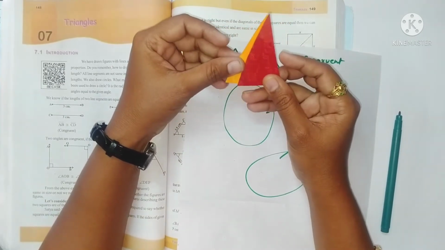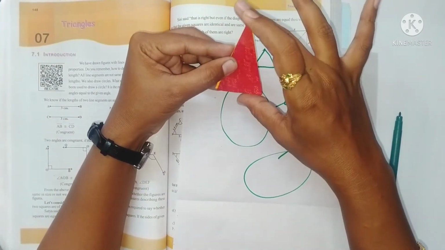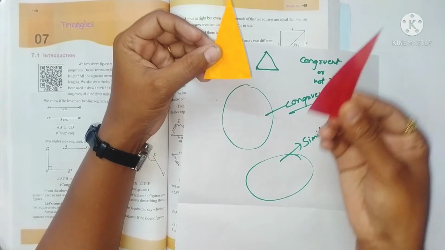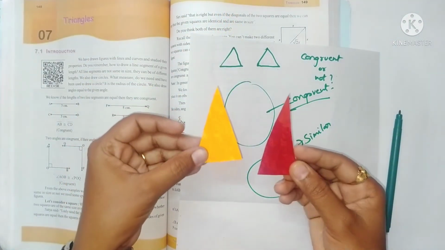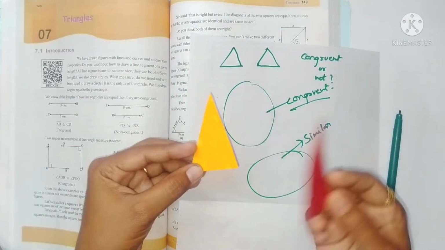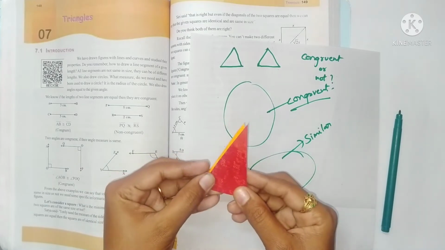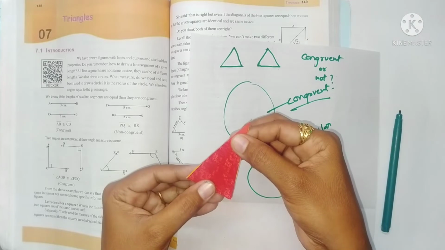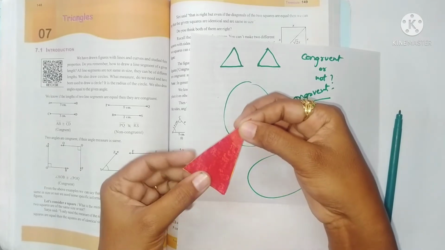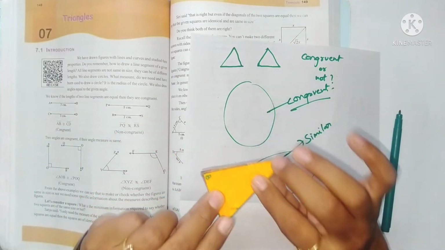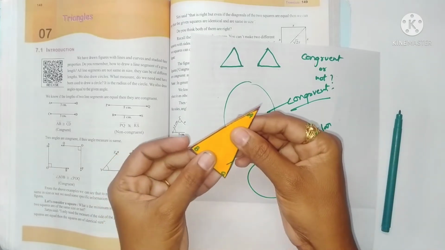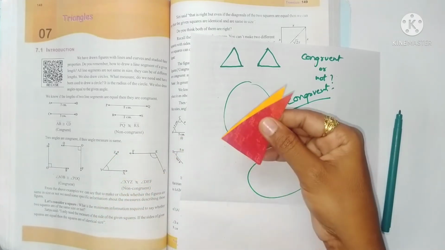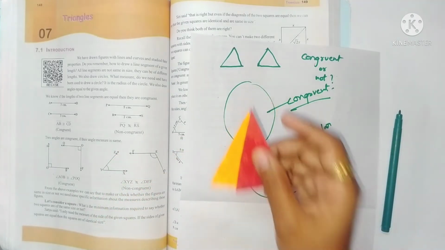So for that, this is one triangle and this is another triangle. If we want to tell whether these 2 are congruent or not, if we keep one on another and they coincide exactly, then we can say these 2 triangles are congruent.